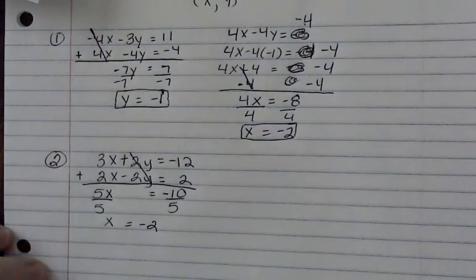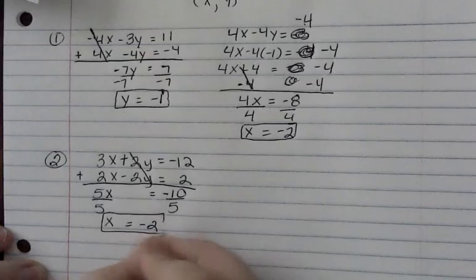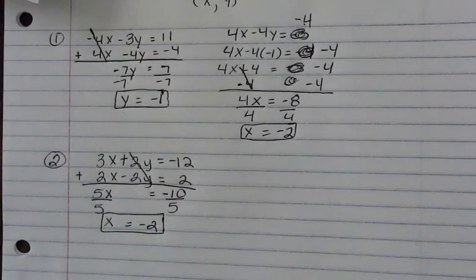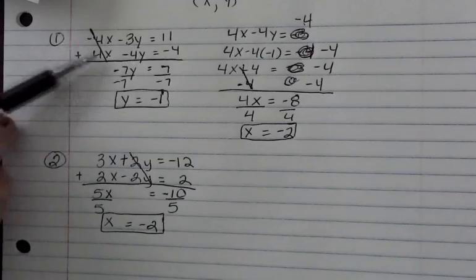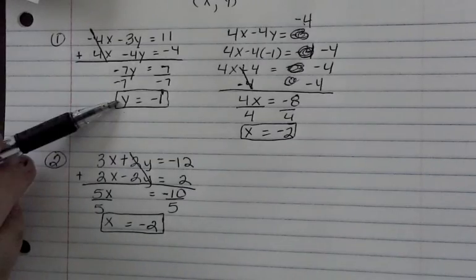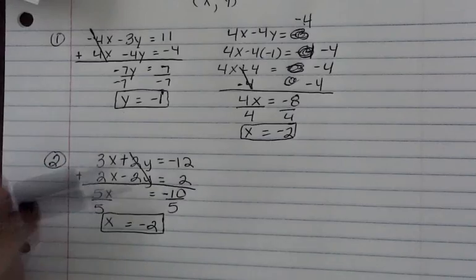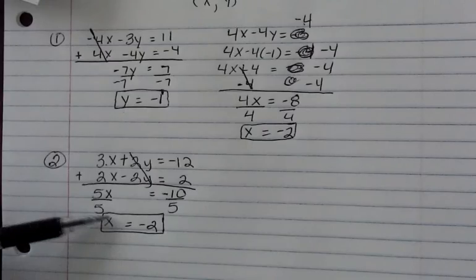So it depends on which variable eliminates as to which variable you solve for. So up here, notice that your x's eliminated. So you were solving for your y value first. Down here, your y value is eliminated, so now you're solving for your x value first. It depends on which one eliminates as to which one you're going to find first.